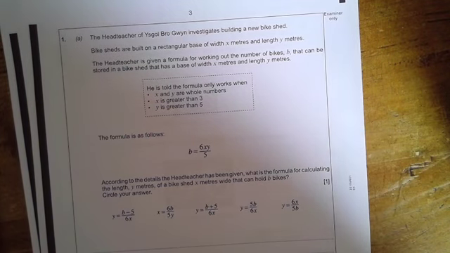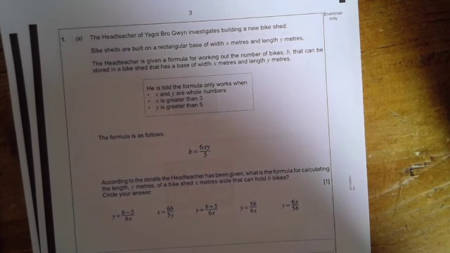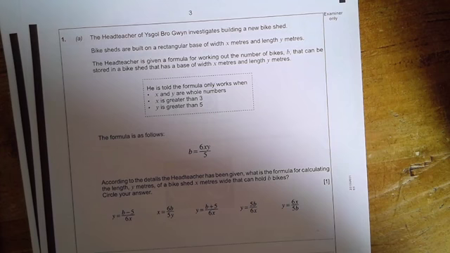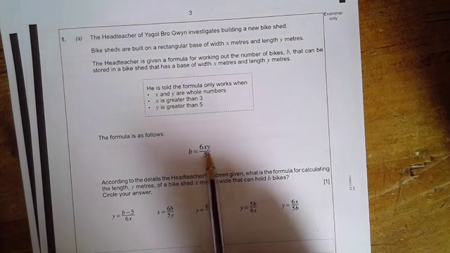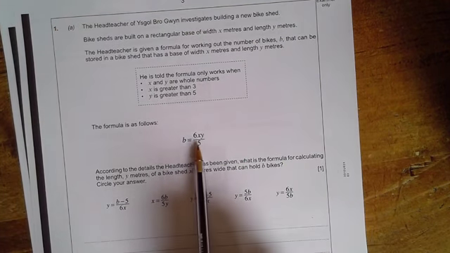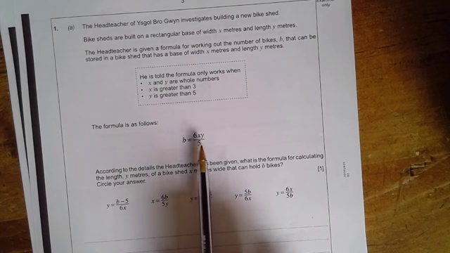So the head teacher is given a formula for working out the number of bikes B that can be stored in the bike shed, which has a base of width x and length of y. He is told that the formula only works when x and y are whole numbers, x is greater than 3 and y is greater than 5. The formula is as follows. B, number of bikes, is equal to 6xy, which means 6 times x times y, divided by 5.